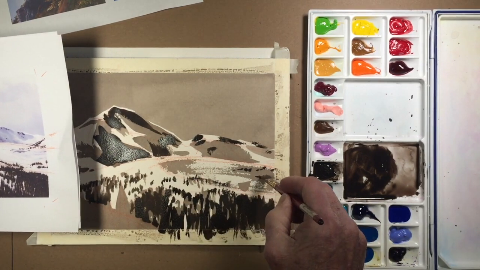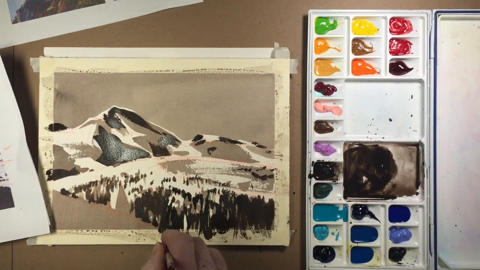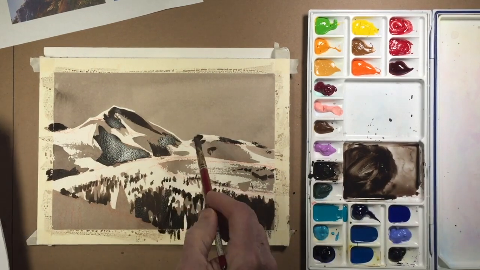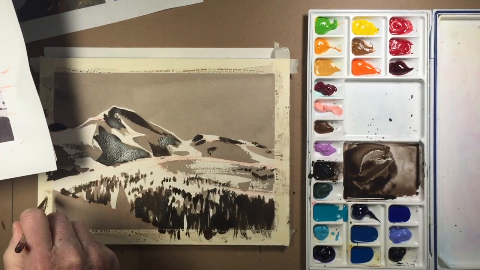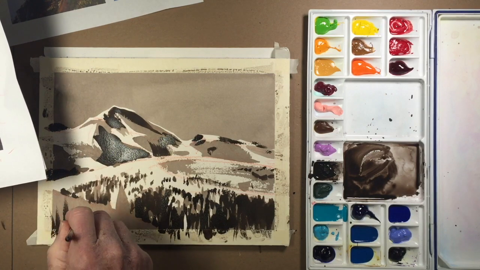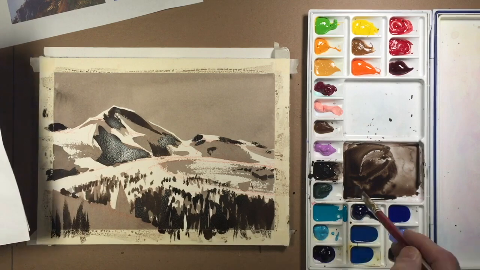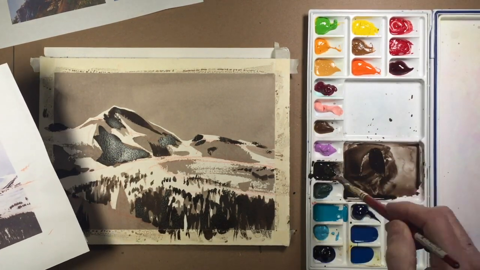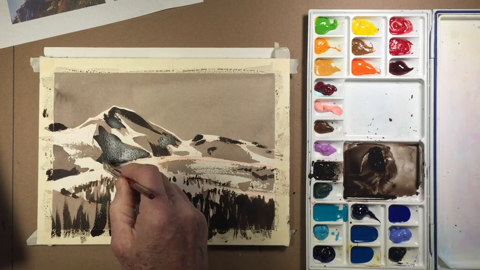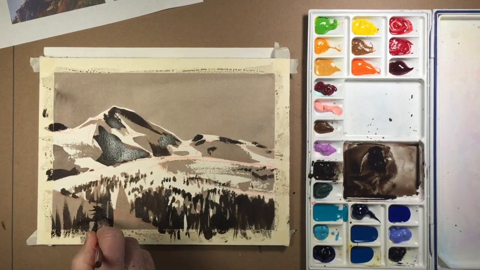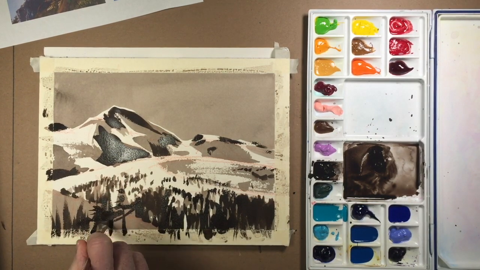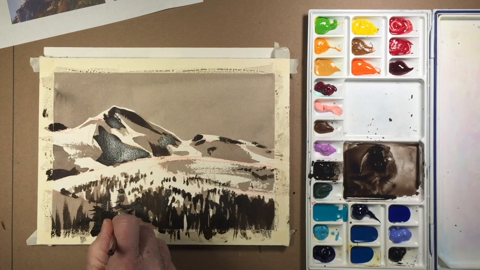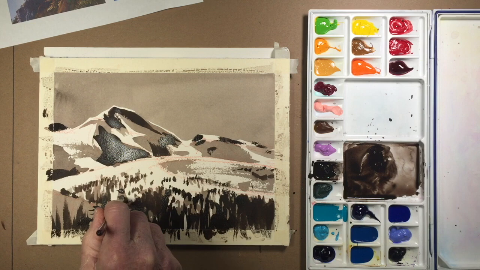That would be helpful. Anyway, I can kind of see my light source now, which is up here someplace, and I can start putting in these trees, these closer trees. And I'm just indicating stuff. This little, just to indicate what that tree might look like. And I want to leave that little wedge there for sure.